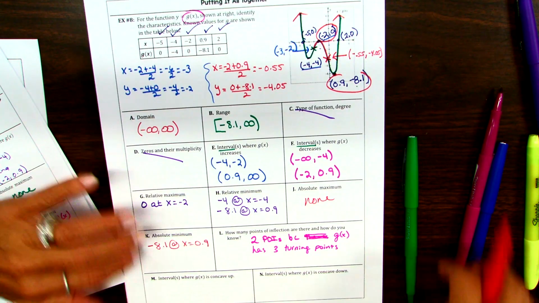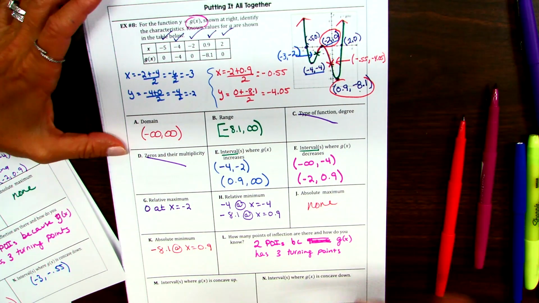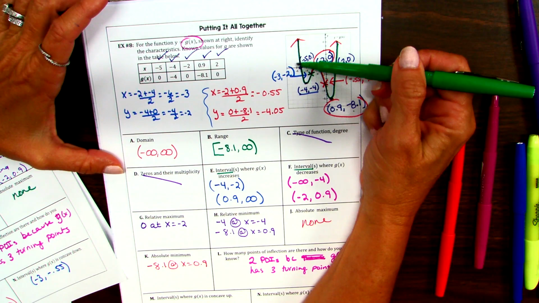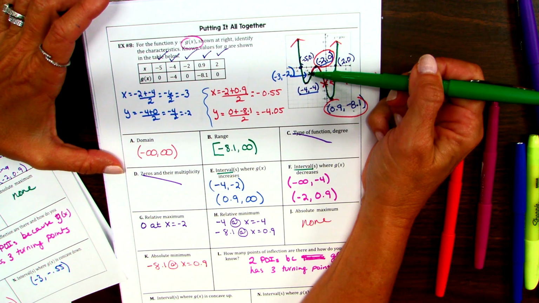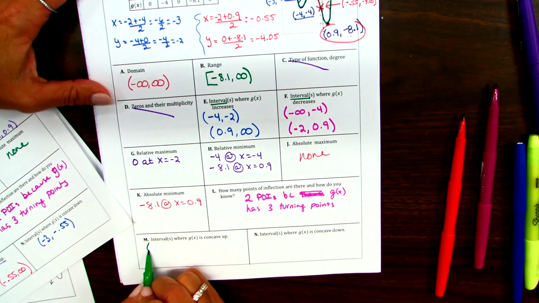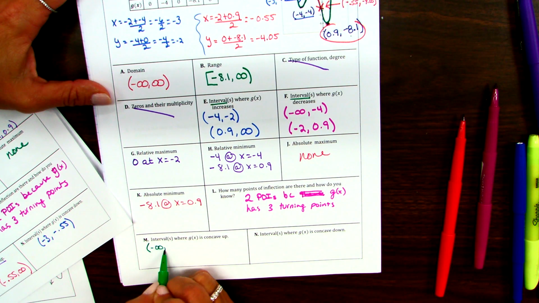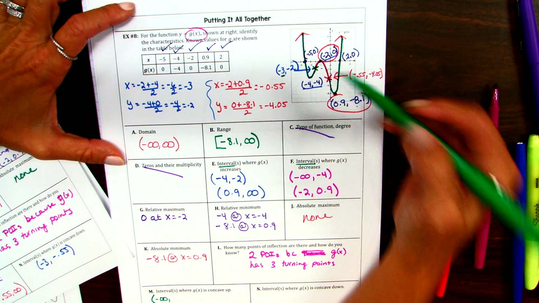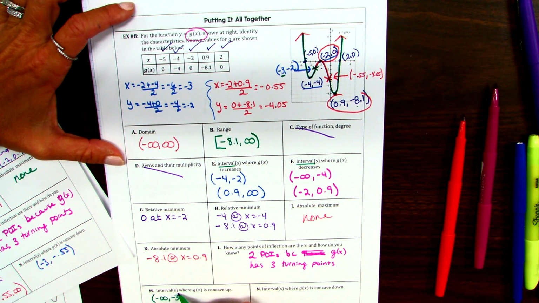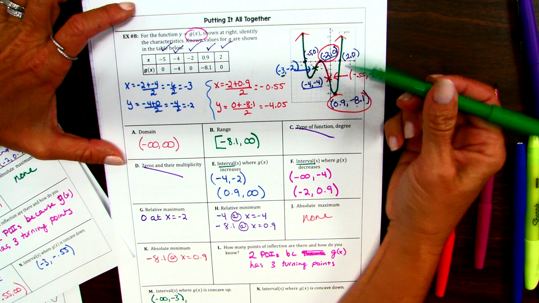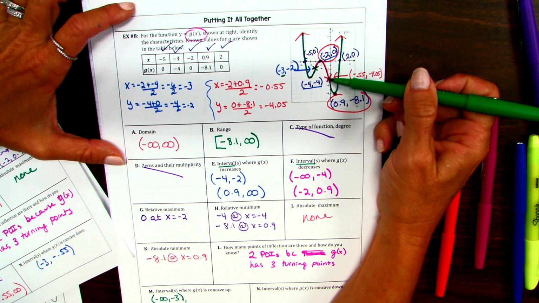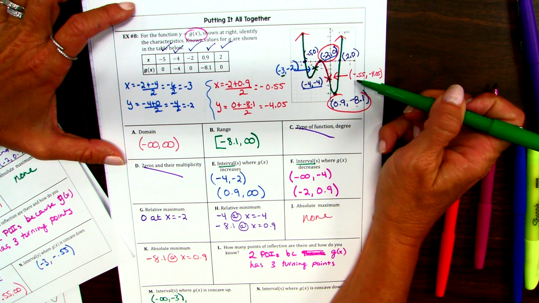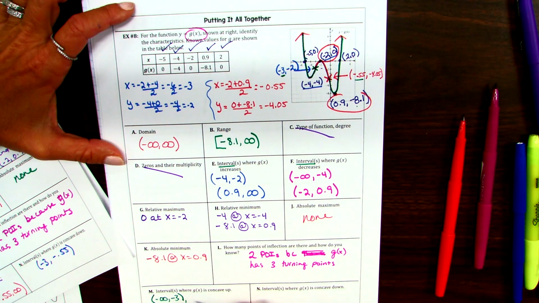But anyway, so I'm concave up. So that's -infinity, right? All the way up to the x value of this point, which is -3. Also concave up from this x value, which is -0.55, to infinity.